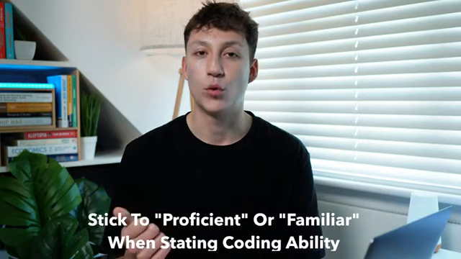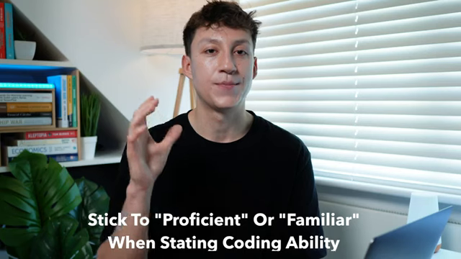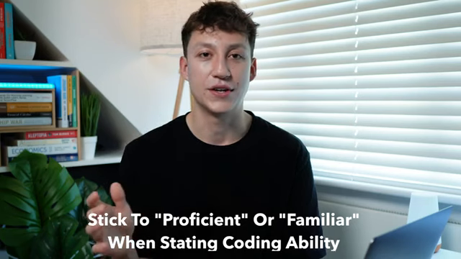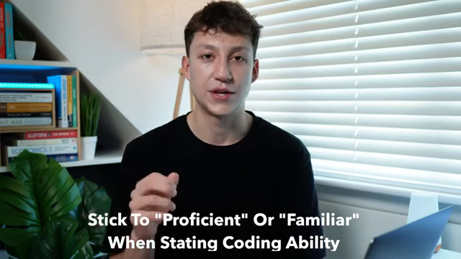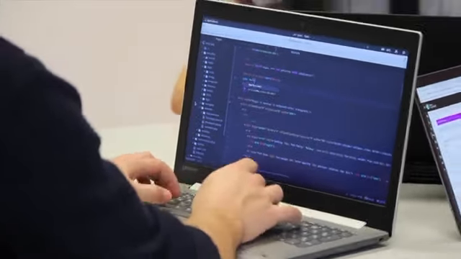When it comes to rating your coding abilities, stick to language like familiar with or proficient with, like I've done. Avoid doing things like Python 4 out of 5 stars or saying you're an advanced user, because these are quite arbitrary measures. If you say you're an advanced user of Python, that's quite brave, because let's say you go into an interview and you can't write a function, for example, then that's immediately a red flag because you said you're advanced but you can't do certain things.